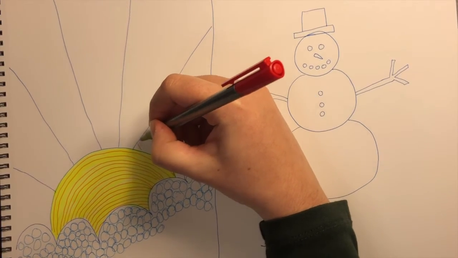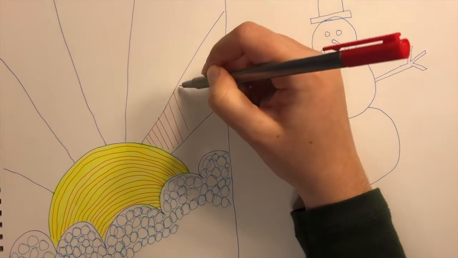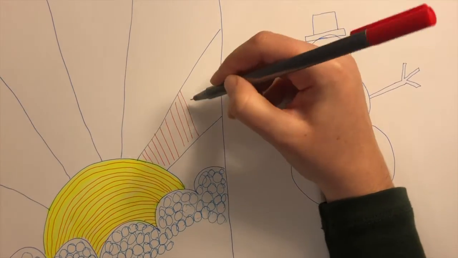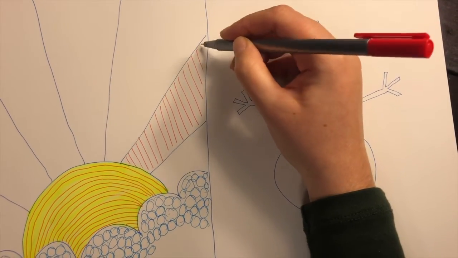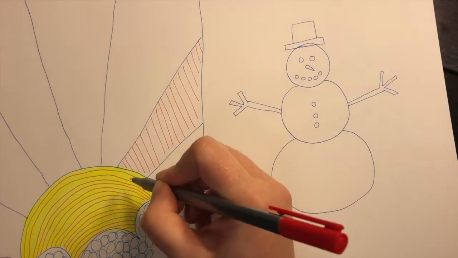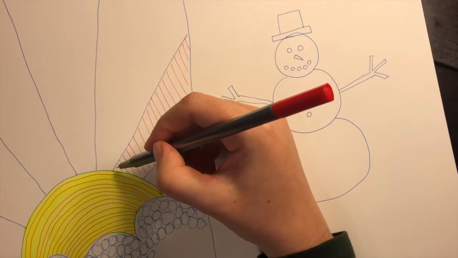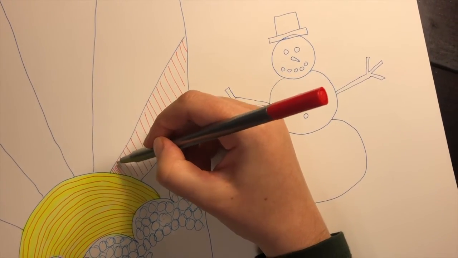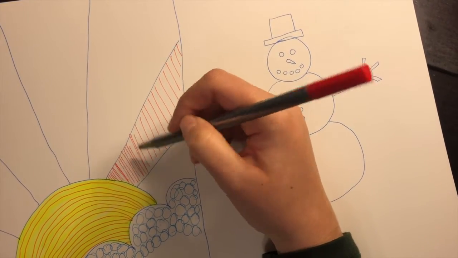So I'm going to make my diagonal lines. And I think I want my cross-hatching to be a little darker at the base of the sun and get lighter as it goes out. So I'm just going to fill in some more lines down here.